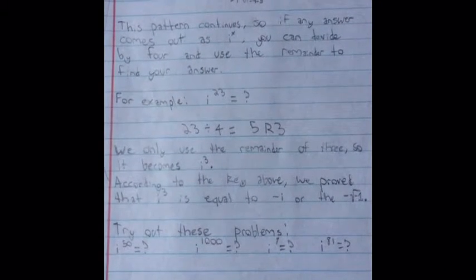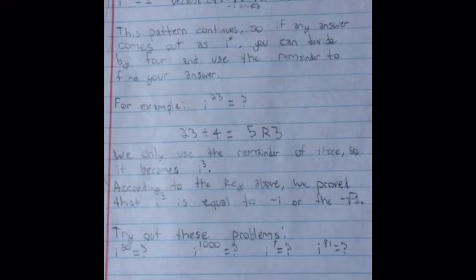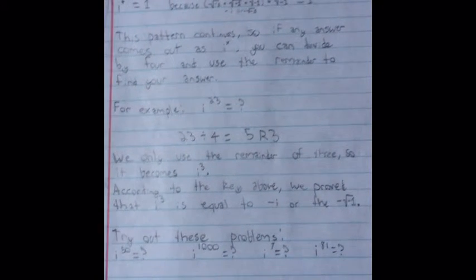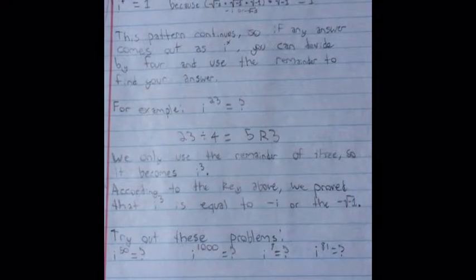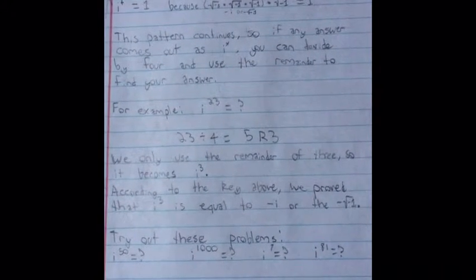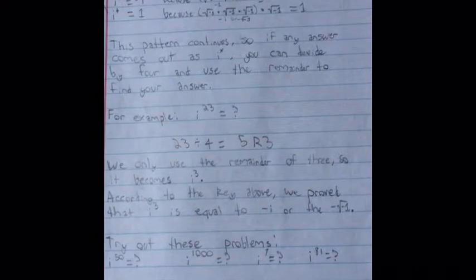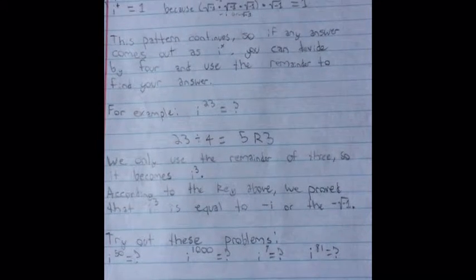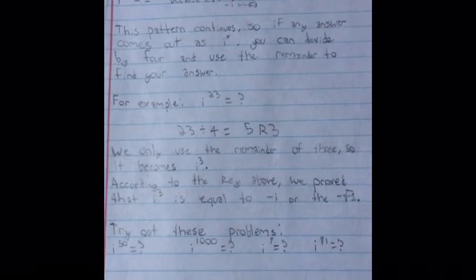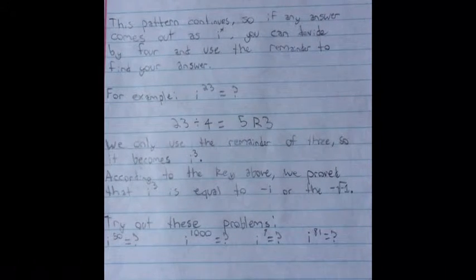i to the fourth power is equal to 1, because i to the third power is the negative square root of -1, and that is times the square root of -1. So it's kind of like a negative number times a negative number. It's 1. So this pattern continues to any answer that comes out as i to the x power.